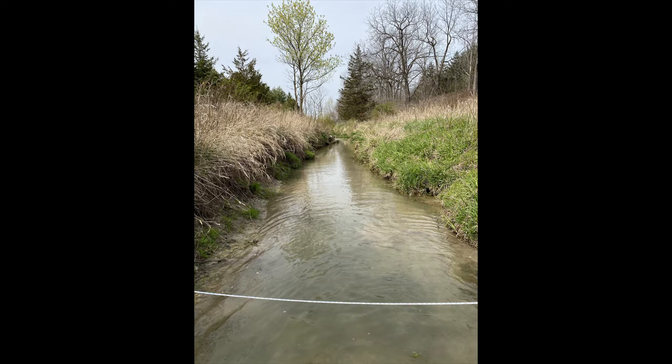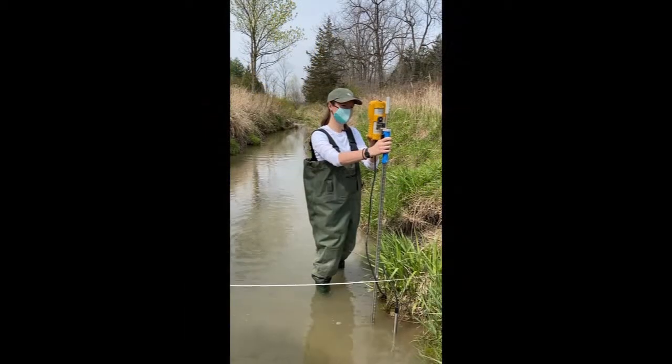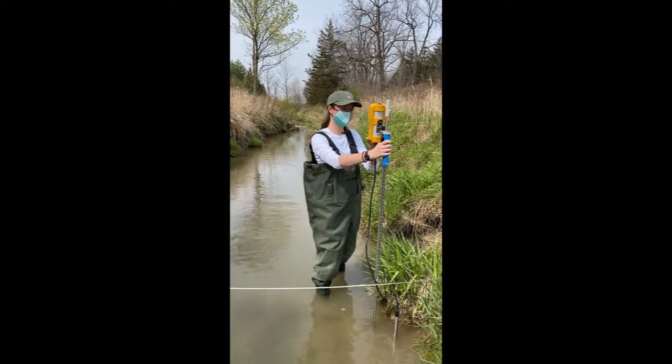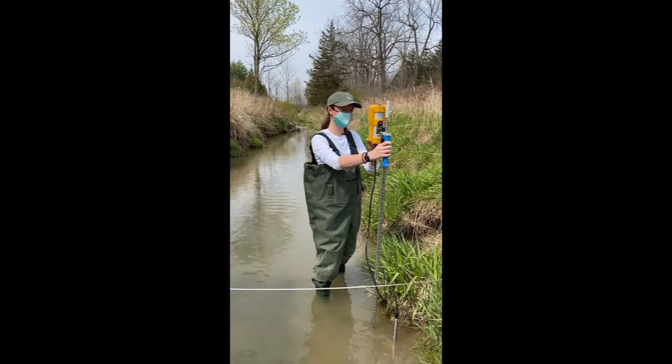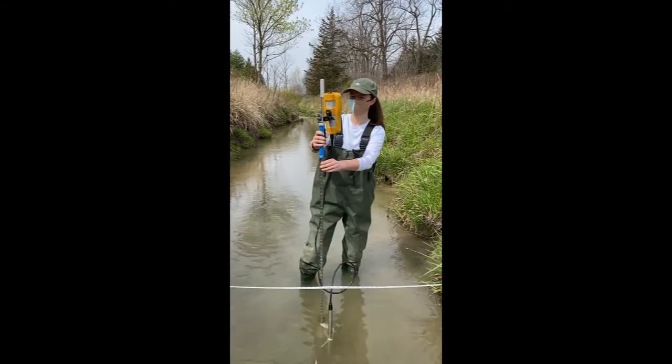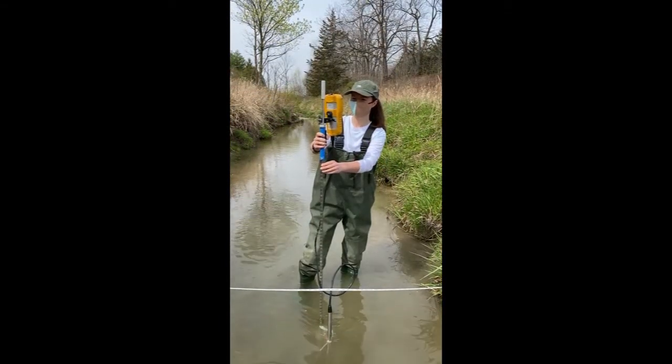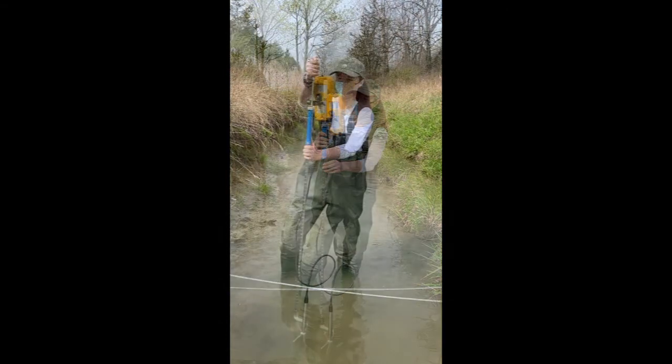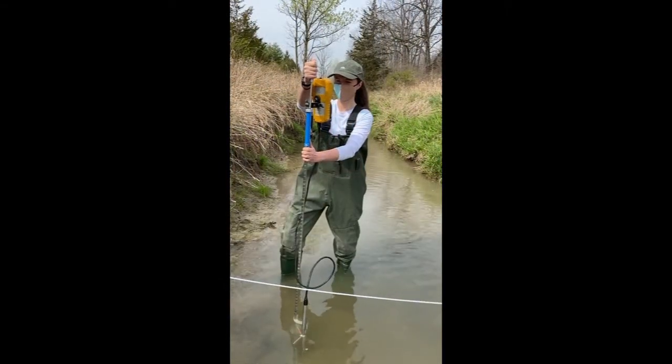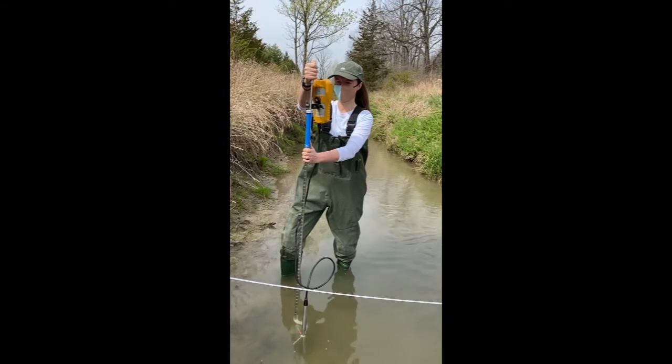The tag line is set up as perpendicular as possible to the flow of the stream. At even intervals across the tag line, we measure stream depth and the velocity of the flowing stream. It is common to take approximately 10 measurements across each stream. However, the number of measured intervals depends on the stream width.